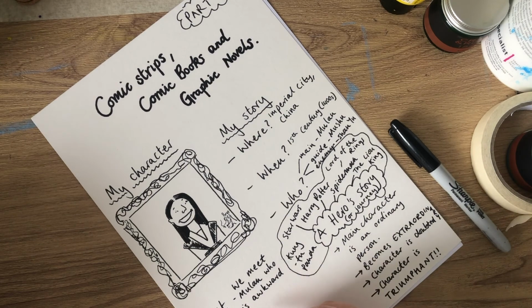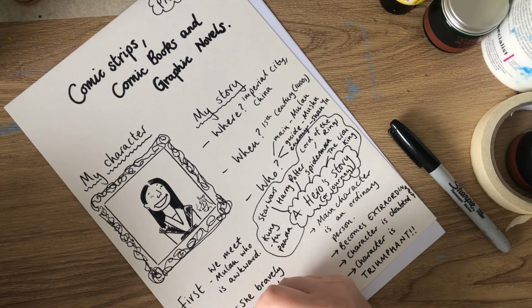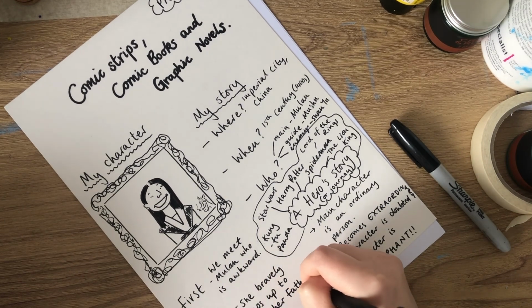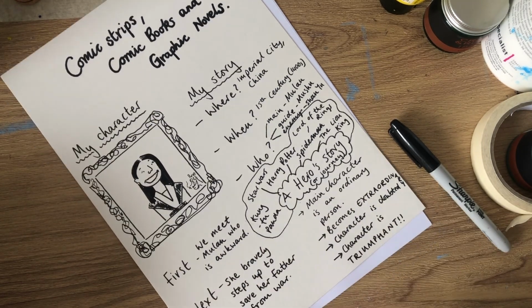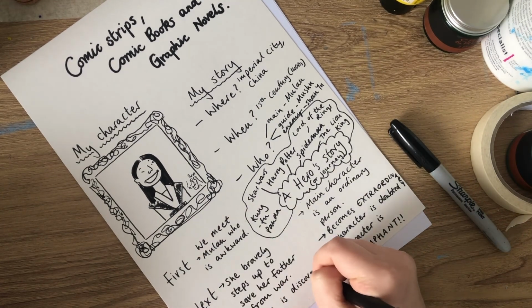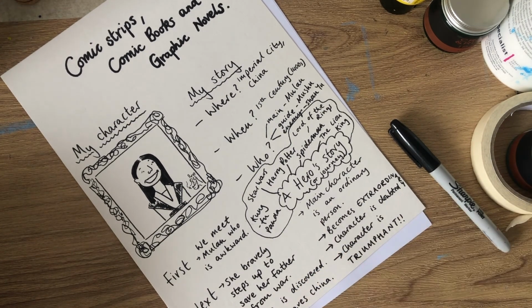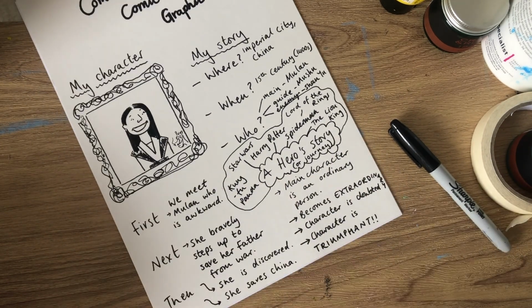She disguises herself as if she has a brother and steps up to join the war in place of her father, who's now quite old, and we get the impression that he was injured during the last war. Now, the point where she reaches a challenge, she's not really cut out for going to war to begin with. She's discovered that she's a girl, she's doubted as the hero of our story, but then she's triumphant. We see her working really hard, really applying her skills and her strengths. She saves China.